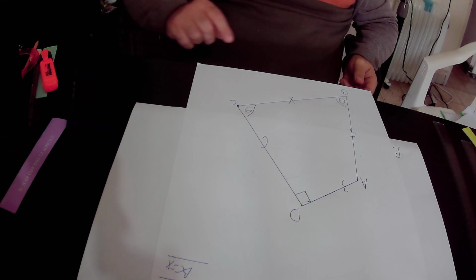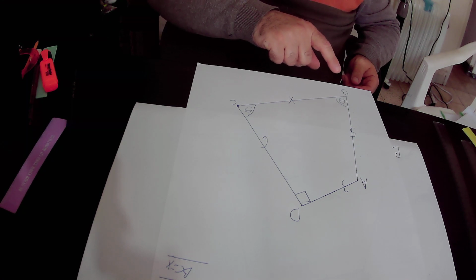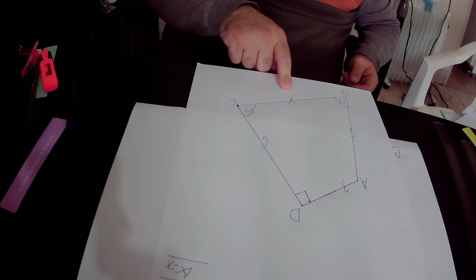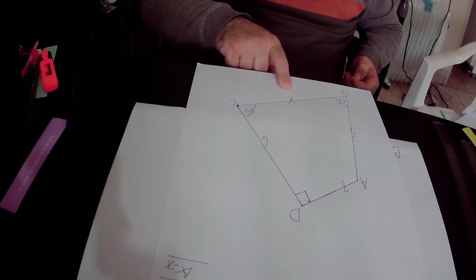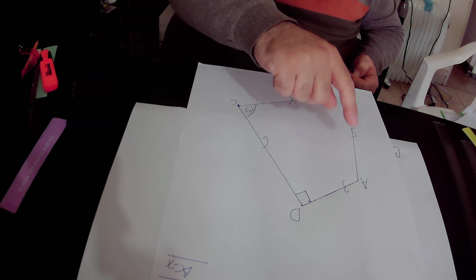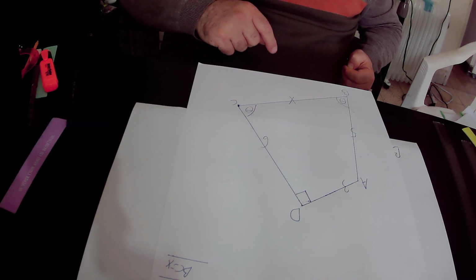And we want to find out the size or the length of line segment BC that is equal to X. So we start with the first method. In the first method we will do a construction. We will extend side AB and side CD by a straight line until they touch each other, until they intersect with each other.